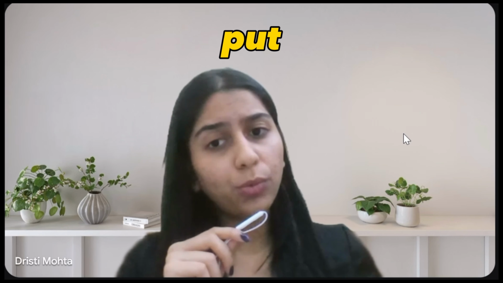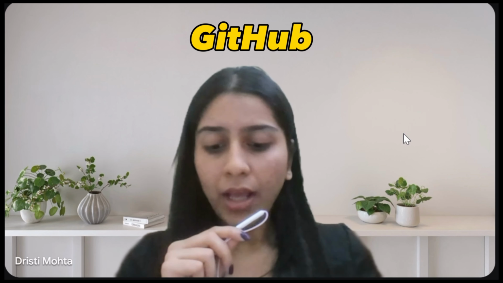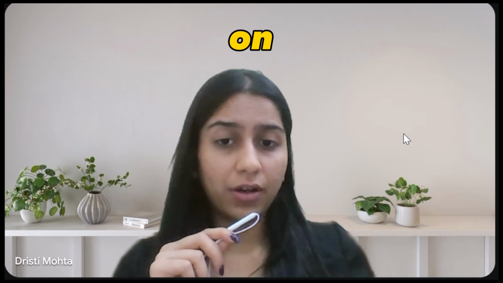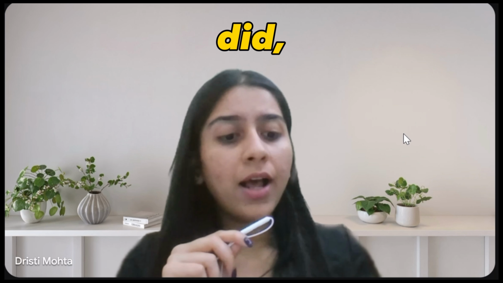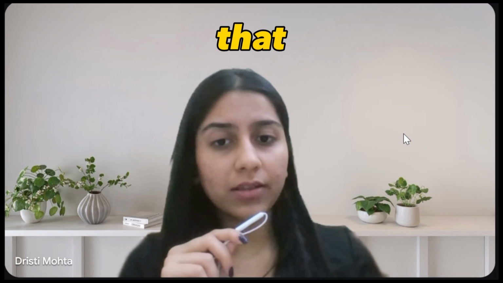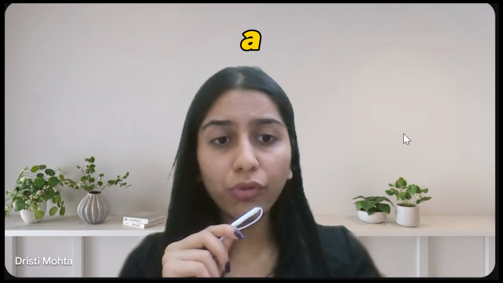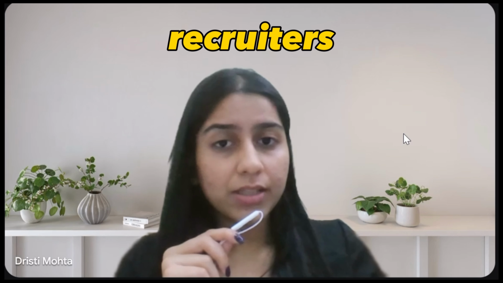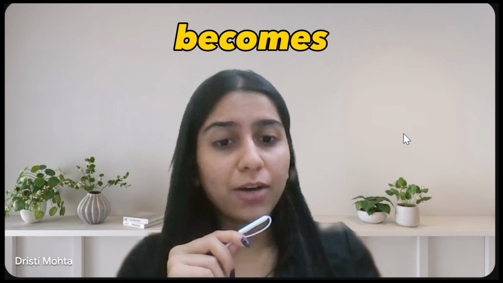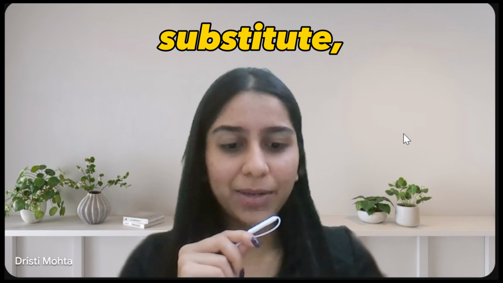Then the second point is put your work out there on GitHub. Recruiters can see it. Don't just write that you did an RNA-seq analysis on your resume, but put that project on GitHub, document what you did, like where did you get the data sets from, what was the workflow. Just mention all of that in a document which gives a proof of concept to the recruiters that you have built some real world project. Explain the biological question that you're solving because your project becomes your experience substitute, right?